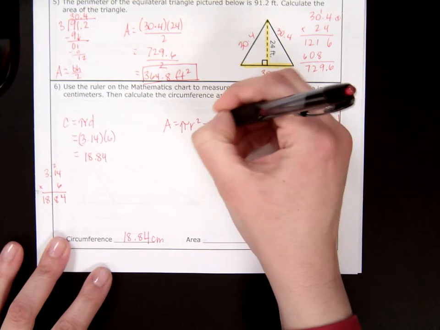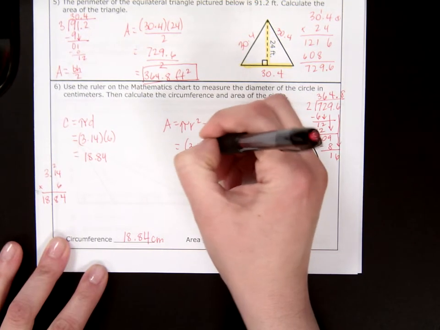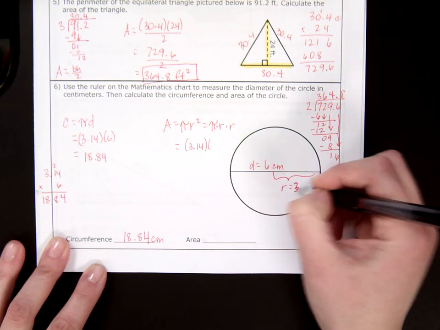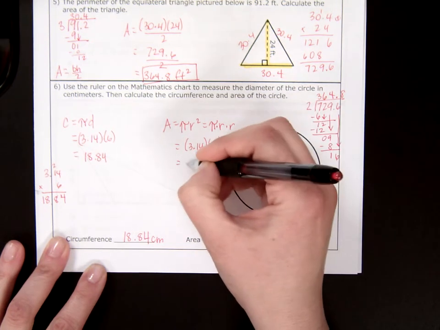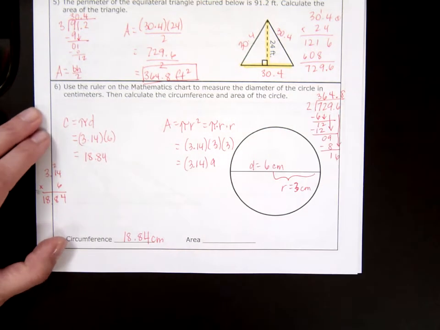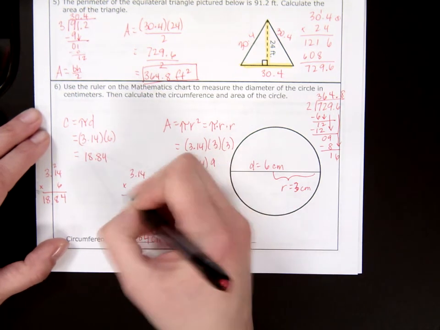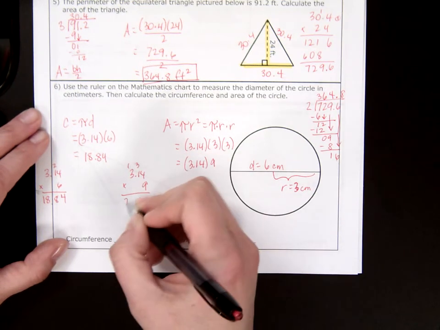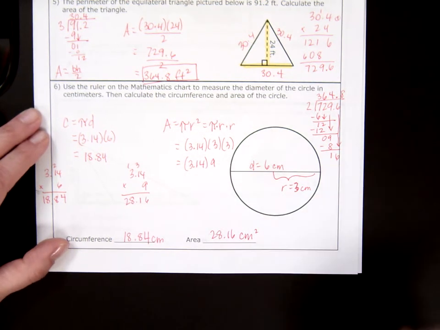Remember I said to write out pi times the radius times the radius. So we're going to write down 3.14 times what is our radius? That's half of the diameter, so that's going to be 3 centimeters. So times 3 times 3. And you can multiply in any way or any order that you want. So 3 times 3 is 9. So I'm just going to multiply 3.14 times 9, which is 28 and 26/100 square centimeters.